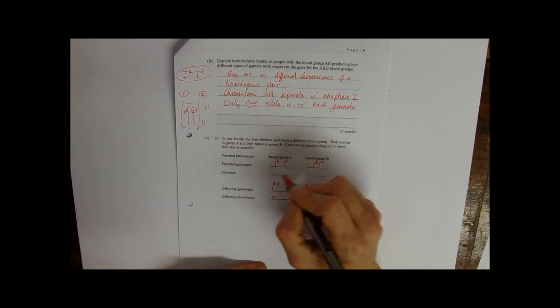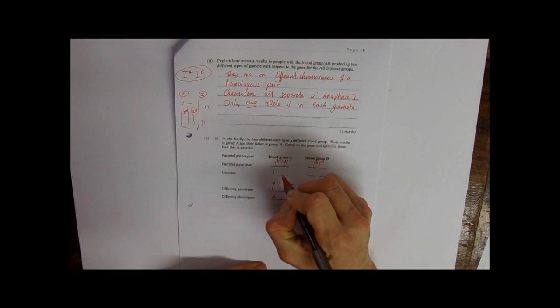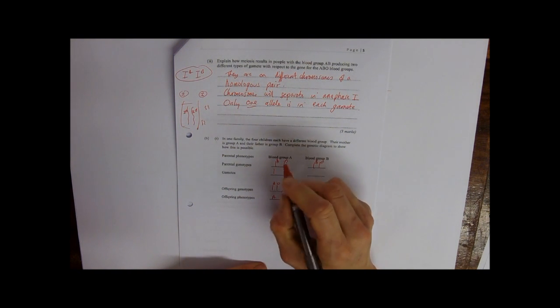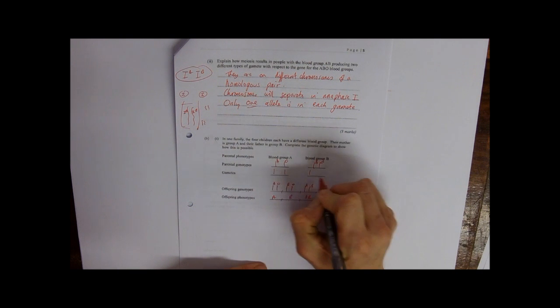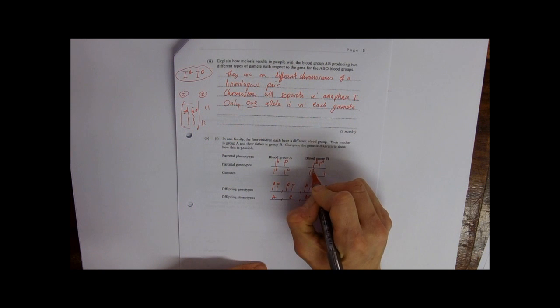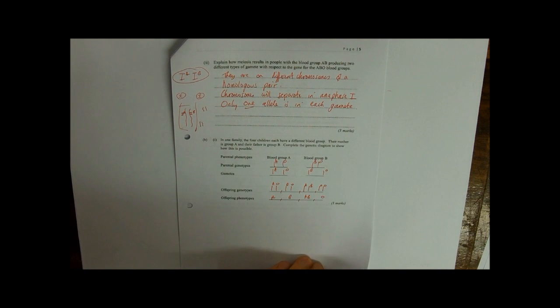And the gametes here, these are going to be easy enough. I'm just going to make these nice and separate to show that they are separate. And you just copy them down from there. And that all fits in nicely now. But if you've seen that question before or in textbooks, then you know that answer anyway.